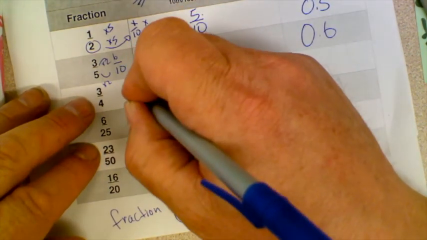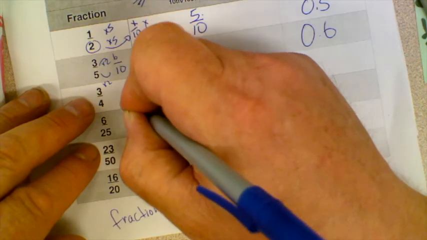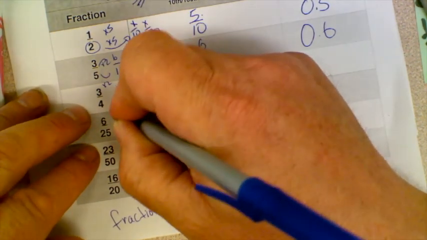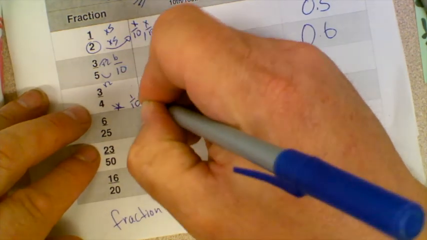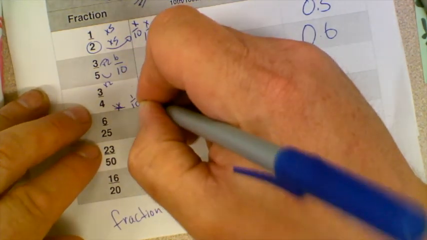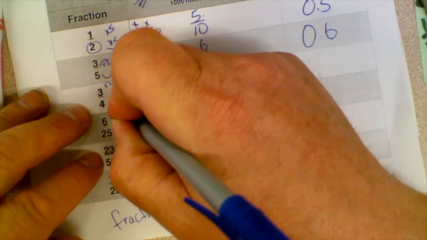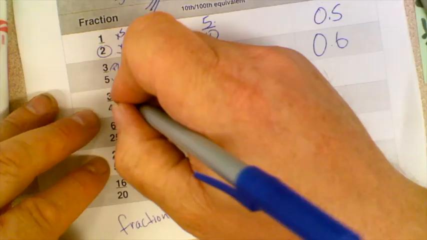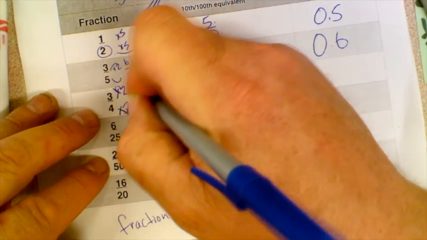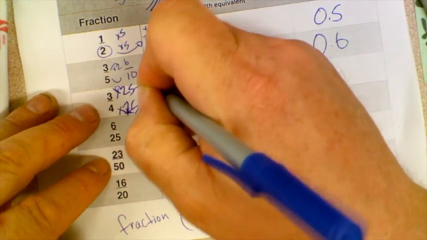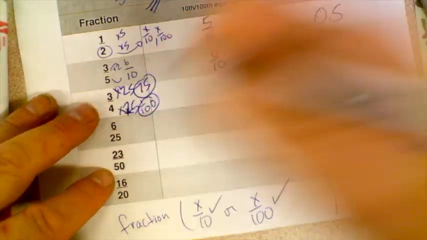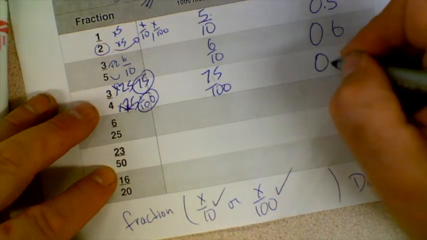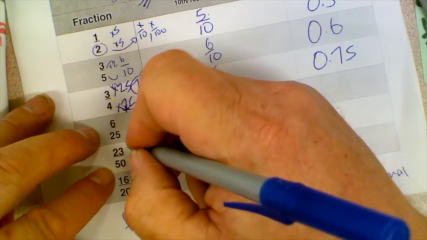Now, 3/4, a little bit tougher. This is like you're playing Fortnite for the first time and you don't know where to drop. 3 over 4. Because the 4, you cannot change the 4 into a 10 by multiplying it by a whole number, but you can get it to 100 if you multiply it by 25. So 4 times 25 will give me 100. 3 times 25 will be 75. Sorry, that's a little hard to see, but that's 75 over 100, and that is 0.75.